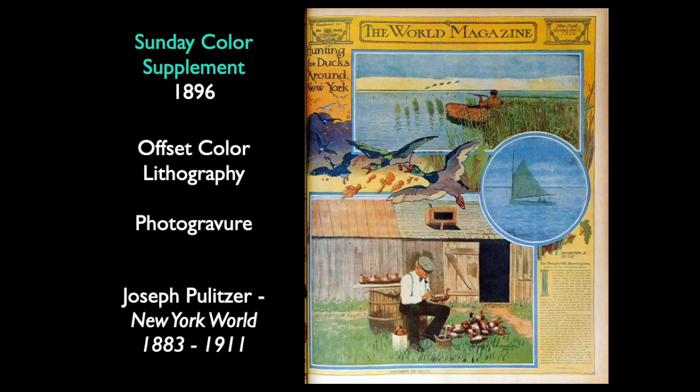Newspapers, in order to compete, began to create flashier and wilder visual spreads. The opportunity to do this came with offset color lithography. Now, we've talked about lithography before. What makes offset color lithography so wonderful is that a roller goes across the ink stone, gathers the ink up, and then sets it down on the paper.